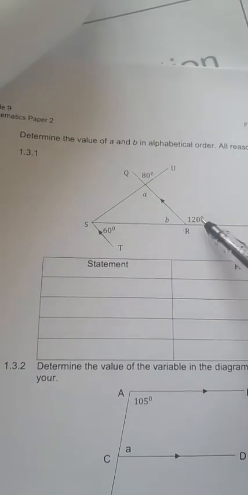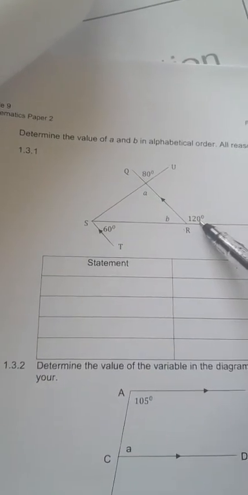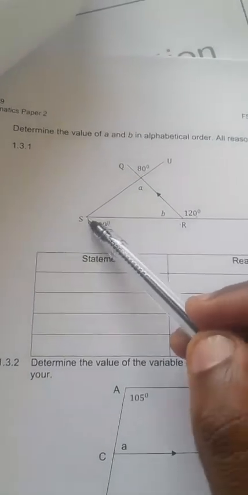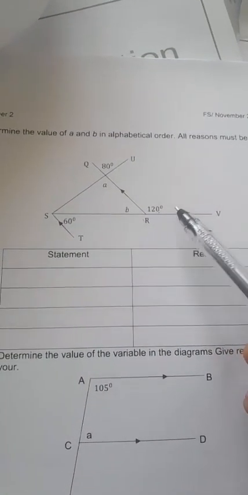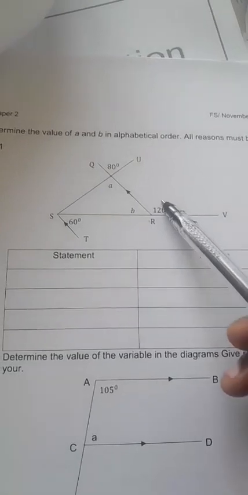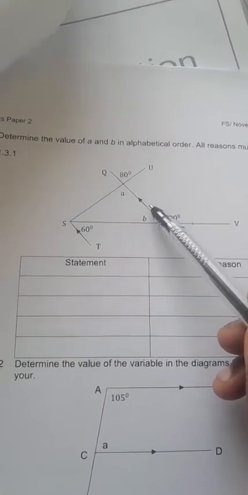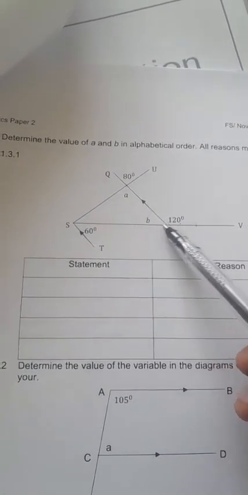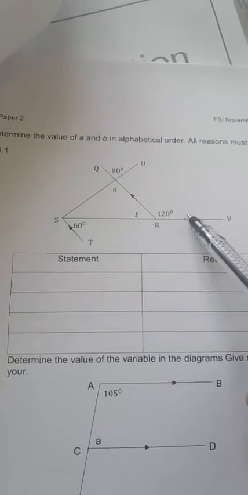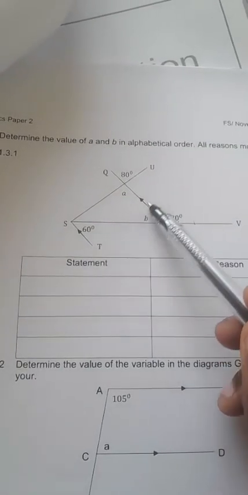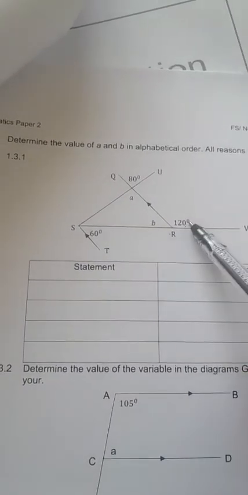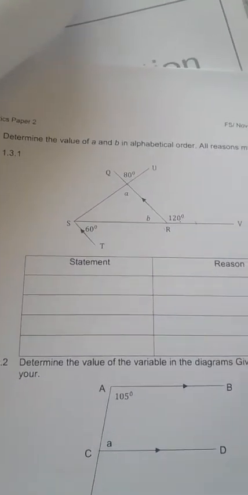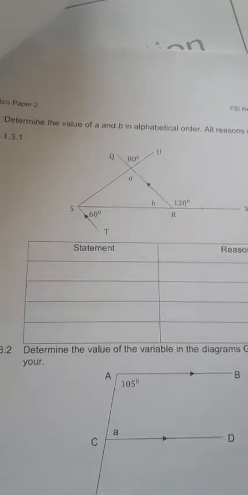B has a relationship with this 110 and 120 degrees. I'm sure you guys can see that because SV is a straight line. And 120 is from this part of the straight line all the way to here. And then from here to B, we complete a full straight line. So when we complete a full straight line, it means that the sum of these angles should give us 180 degrees.